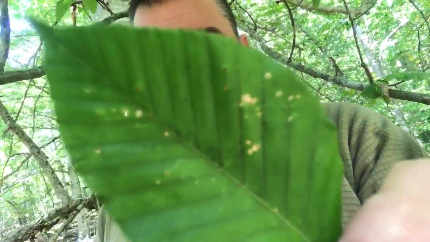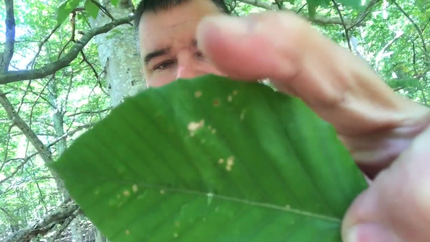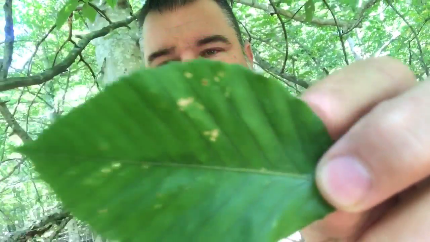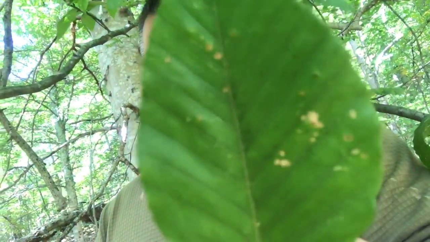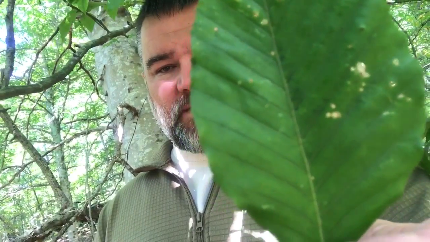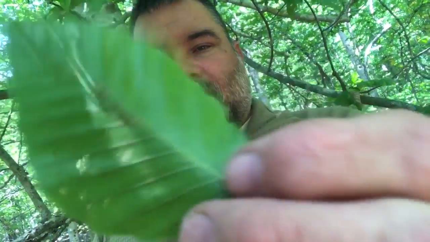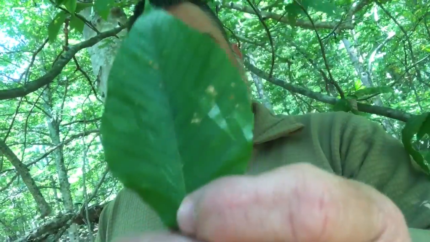But here's the thing that is an indicator of this particular leaf. Hold this up close. You'll see that it has a toothed margin, meaning it has little points on the edge. You'll see that it has a main vein along the length, as well as nearly parallel side veins coming off of the leaf itself.